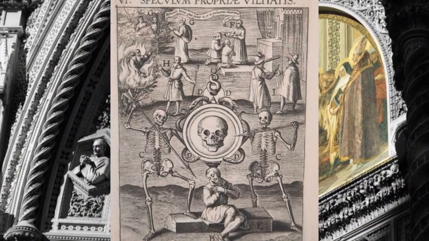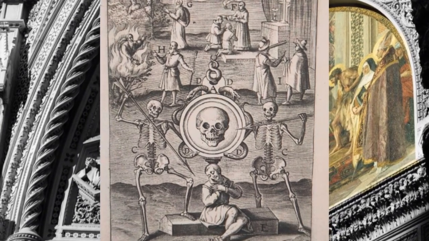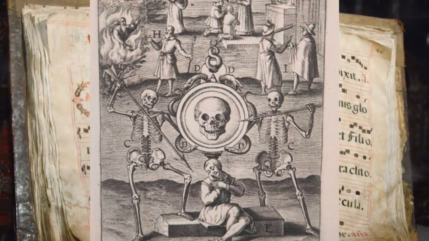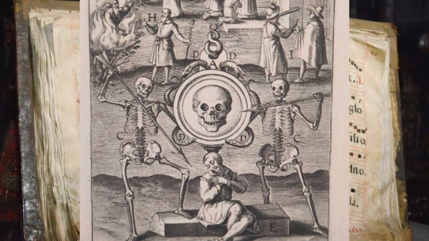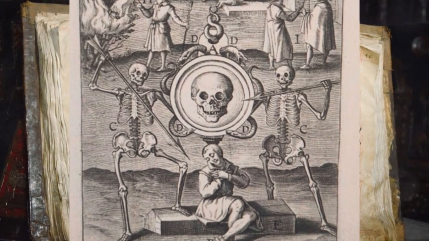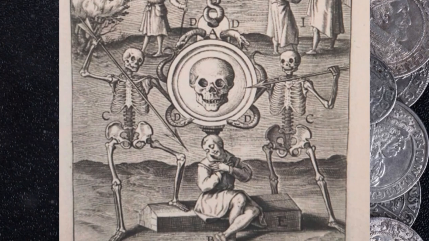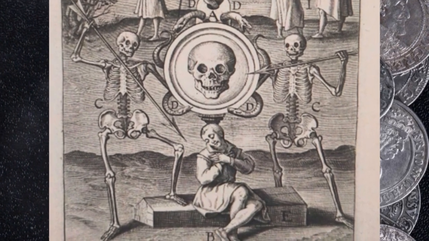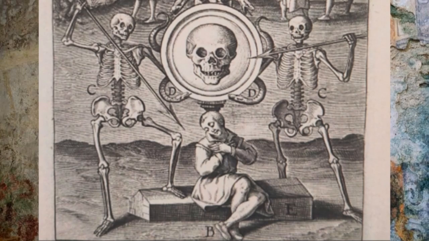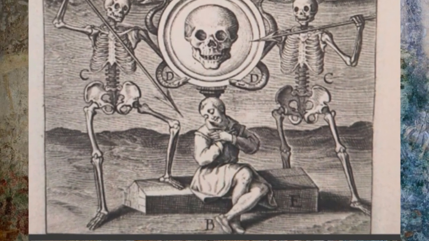Figure B, bottom center. The seated figure at the bottom, appearing contemplative or sorrowful, may represent a human contemplating their mortality, facing their own mortality through the mirror of the central skull. The figure's posture, with crossed arms, suggests introspection or even penitence.